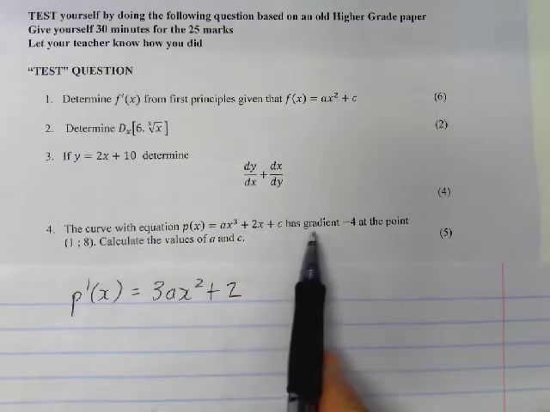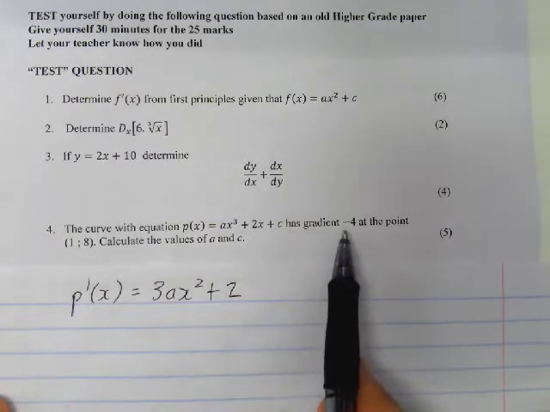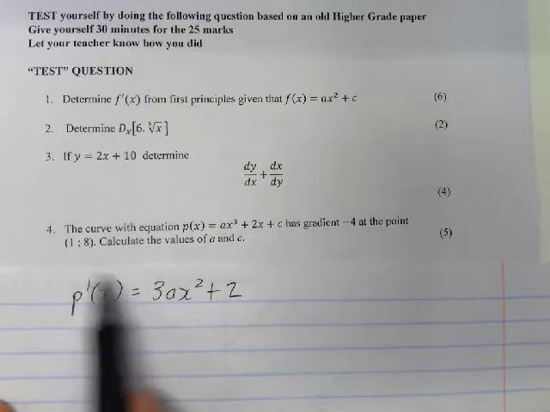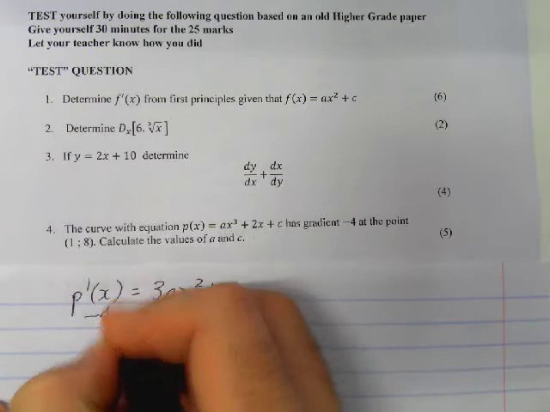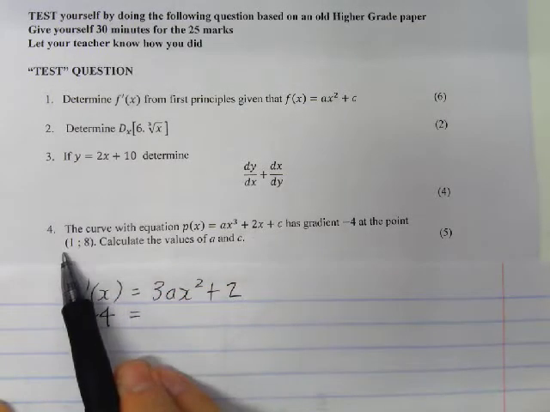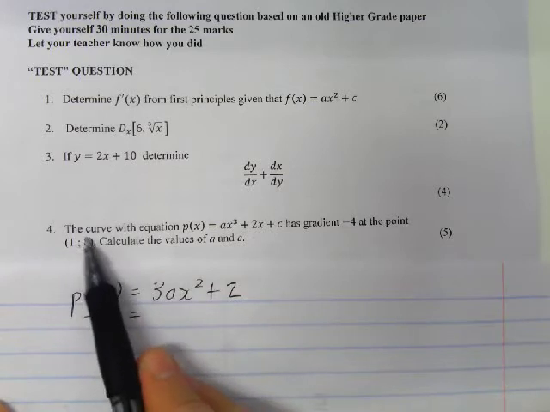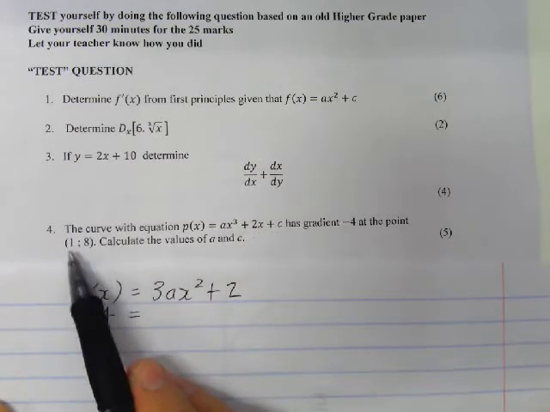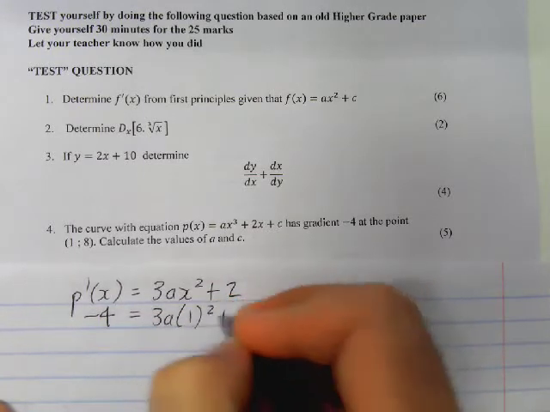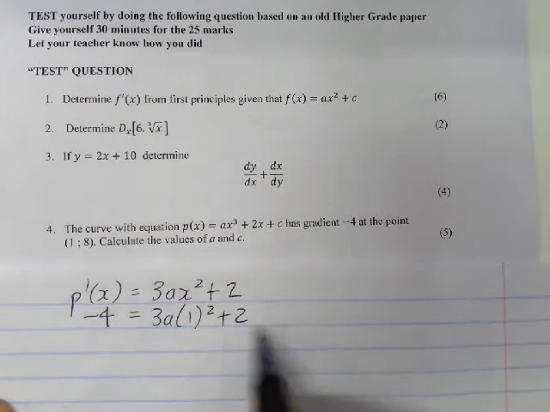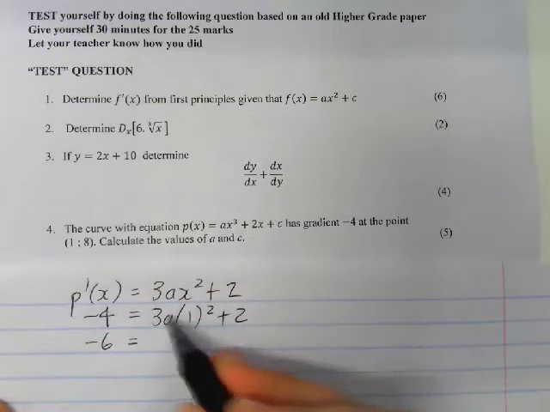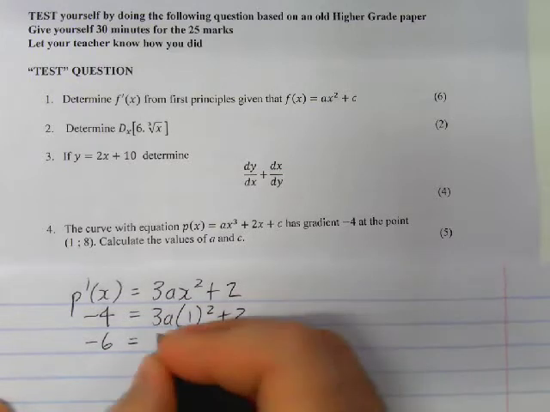Now, if it tells us that the gradient is negative 4, we can say that the gradient, remember our first derivative, is negative 4. When is it negative 4? At the point 1 and 8. Are we really concerned about the 8? Not really. We are now going to substitute 1 in place of our x, like so. Okay, so let's subtract the 2, and we're going to get negative 6 is equal to 1 squared is just 1, and 3a.